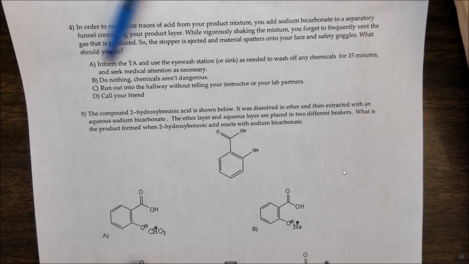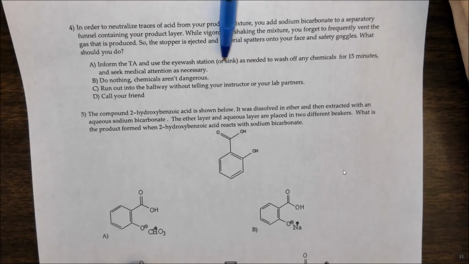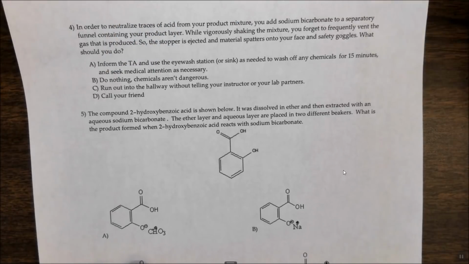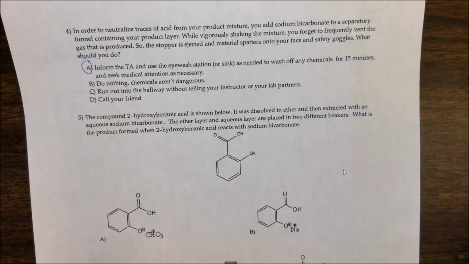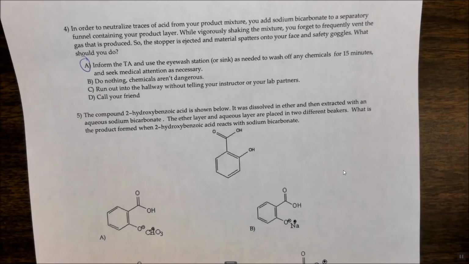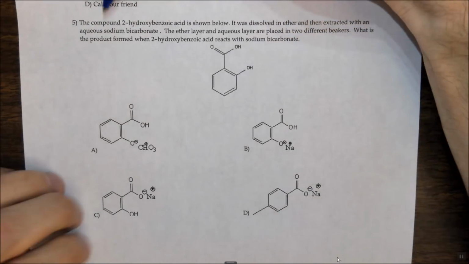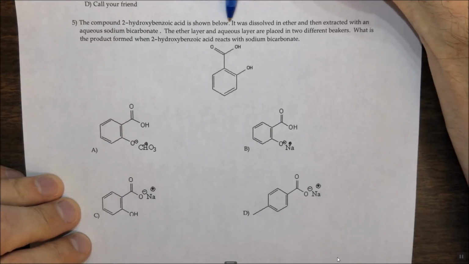What should you do? You should inform the TA, use the eye wash station or sink as needed to wash any chemicals off for 15 minutes, and seek medical attention as necessary. This is clearly the right answer, okay? Don't call your friend, run out in the hallway and yell, or this kind of stuff. This is gonna, again, be a fairly straightforward question, but that doesn't mean the safety isn't super important, because it's the most important thing. Number 5 says, the compound 2-hydroxybenzoic acid is shown below.